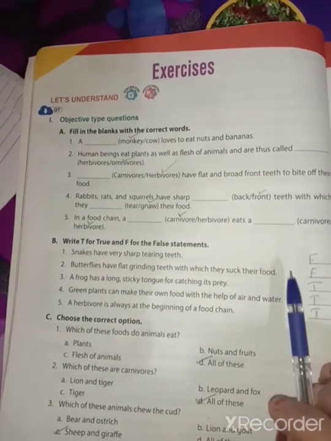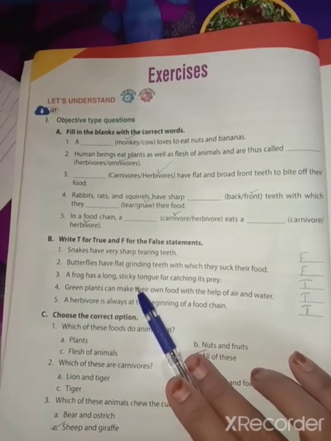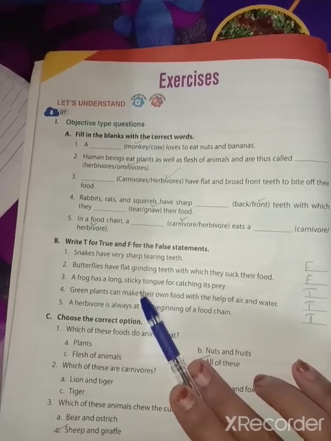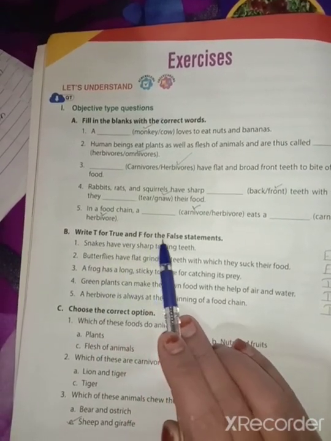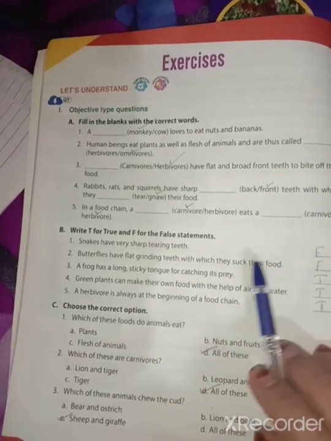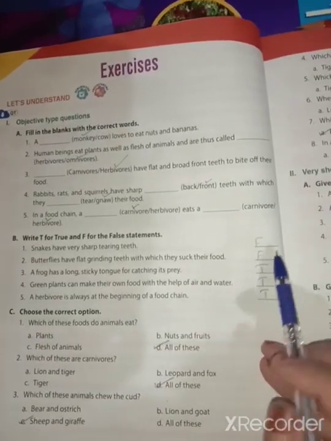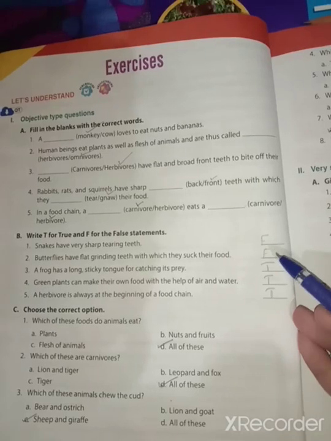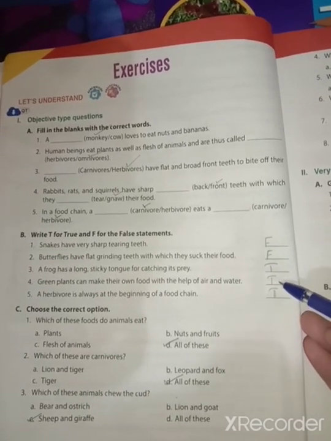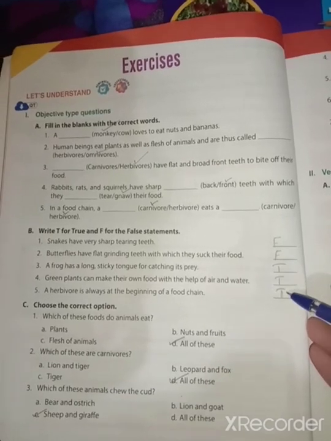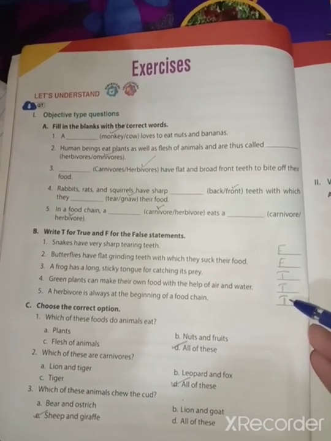Okay, children. Then we will move on to the third main, which is your true or false. Write T for the true and F for the false statement. Okay. So here the first one goes with the false. Second one is false. Third one is true. Fourth one is true. And the fifth one is also true.